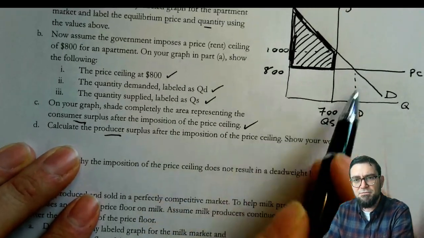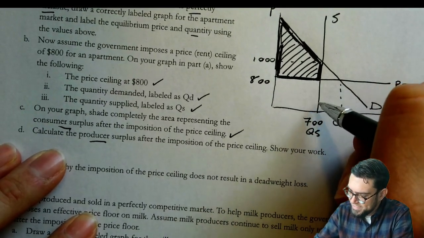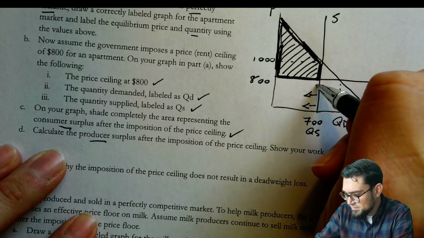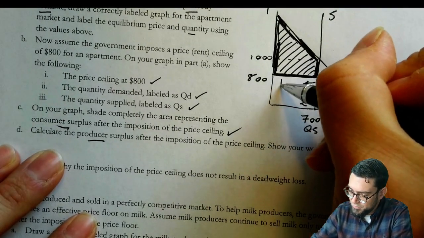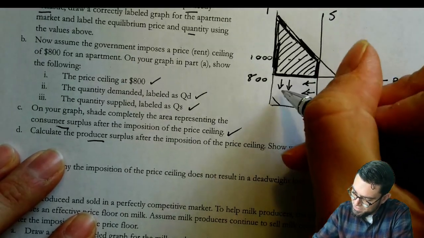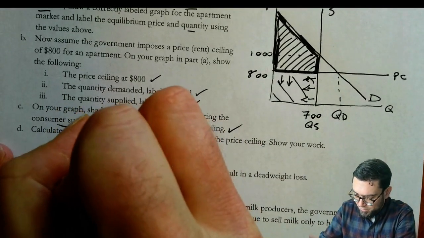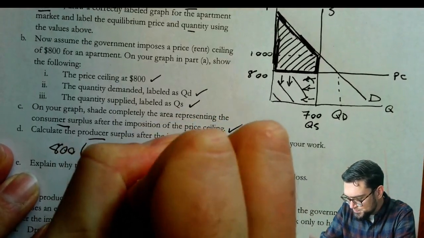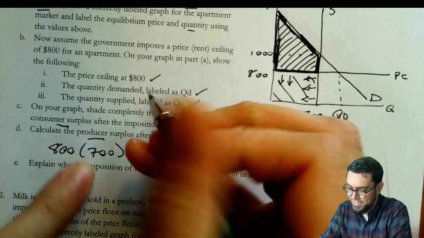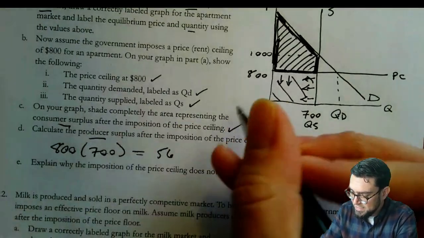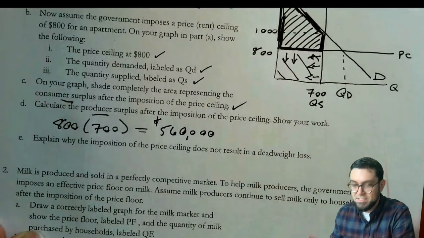Right? Now we've got, so I'm going to put a little check, calculate the producer surplus after the imposition of the price ceiling. So this one at first glance might seem rather tricky, but hopefully it's not. The area above the supply curve, I should be clear, is above this way, and below the price is this way. So it's actually this area in here that we're seeking. And so that is 800 times 700, which you could do with a calculator, but you could also do 8 times 7 is 56, and then we have 4 zeros after that. And we're going to put our comma in: 560,000.